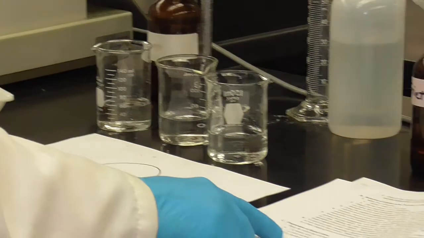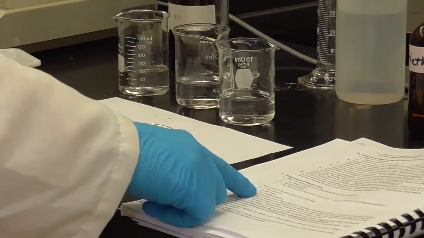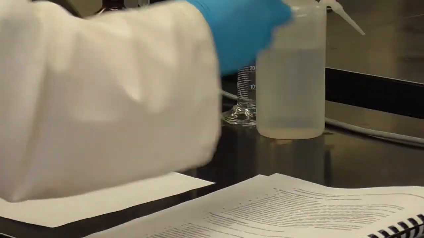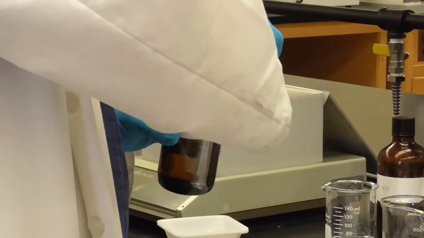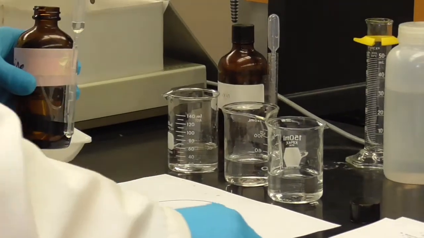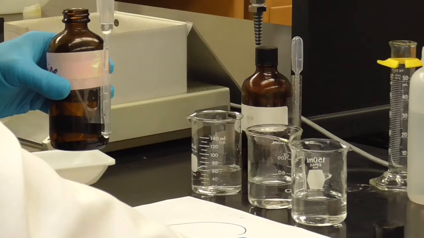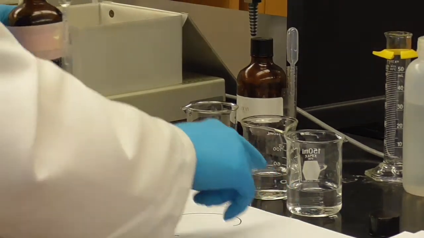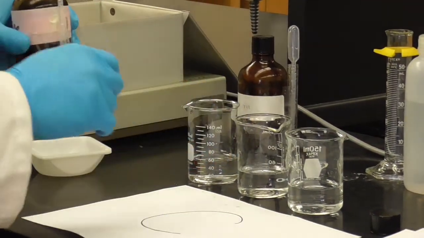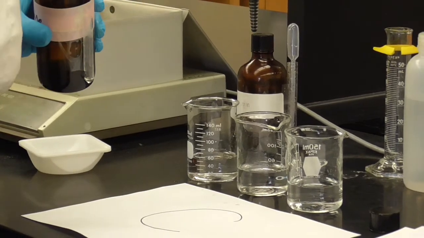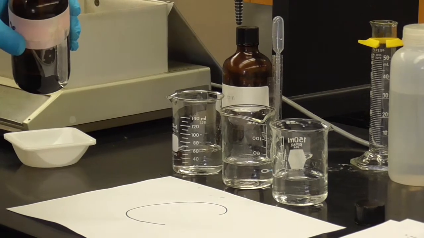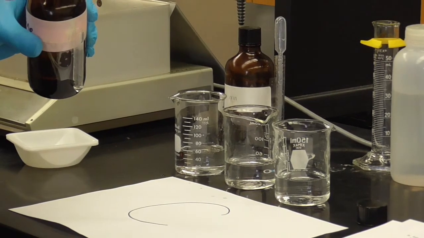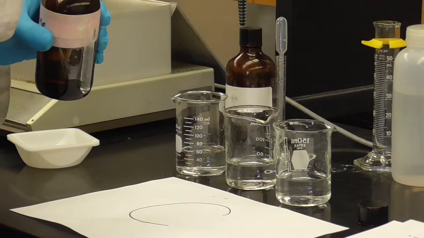And last, 2 grams, I'm sorry, I read the wrong one, 1 milliliter of triethanolamine. 1 milliliter in each one. Except, this is one that we're going to omit. We're going to omit that in the second test tube. The second lotion will not have triethanolamine. So, this is another one of these very thick liquids.